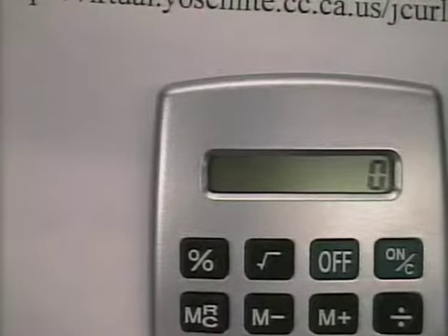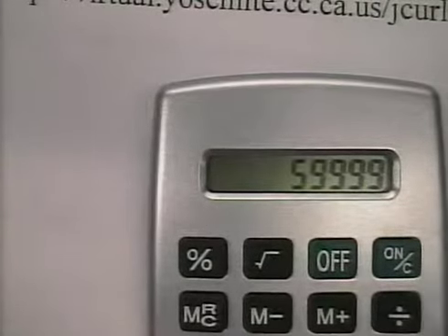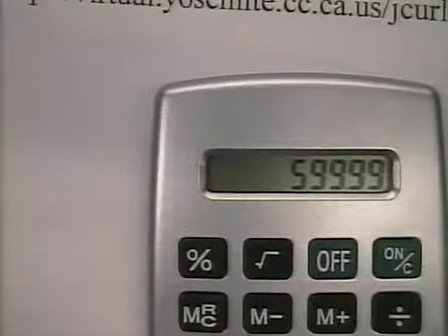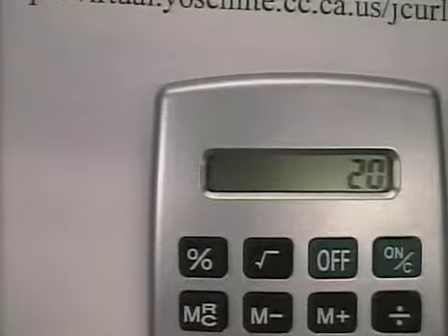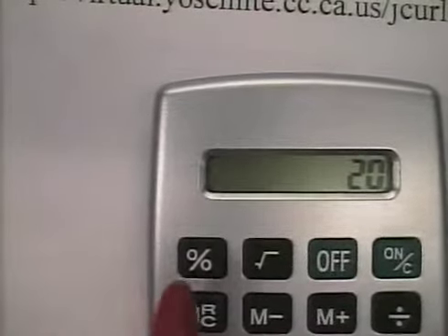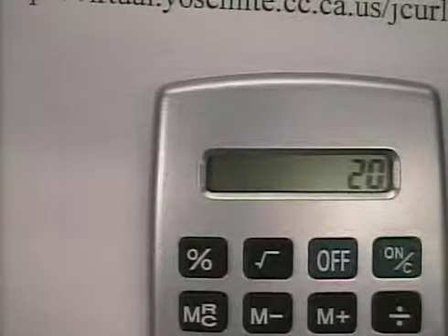The total price, $599.99. That decimal point is hard to see on the screen, but it's there. Okay, so we're going to multiply by my discount rate, which is times 20, and then I hit the percent key. Now your percent key is up here. Usually in the calculator that I'm using here, it's in the upper left-hand corner. It may not be in yours.